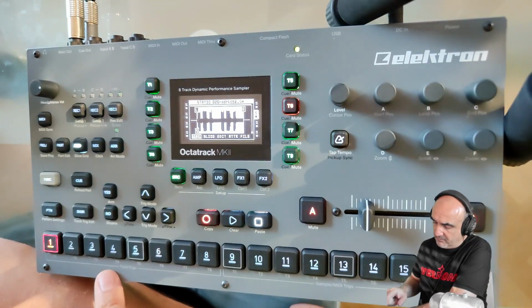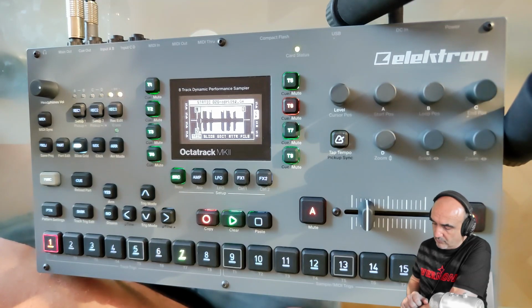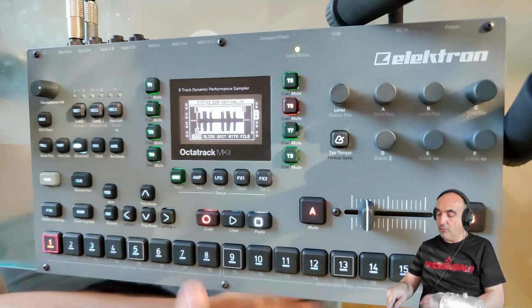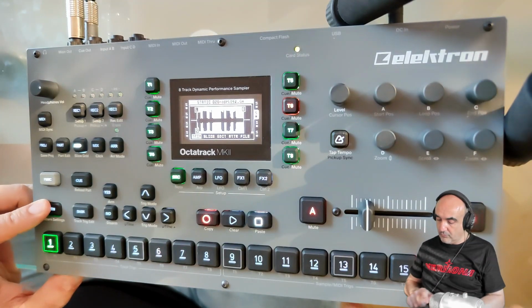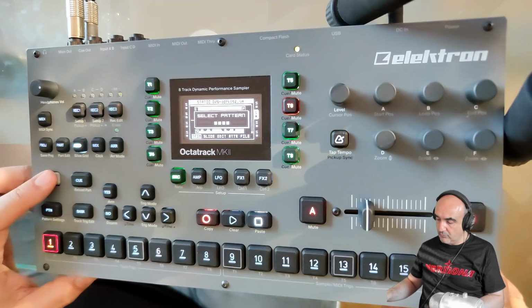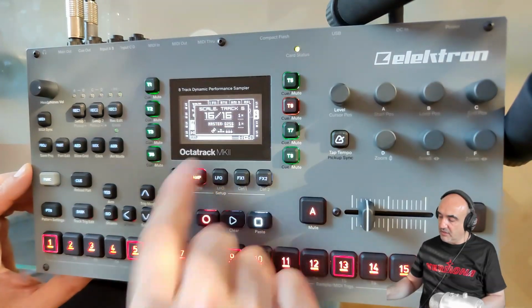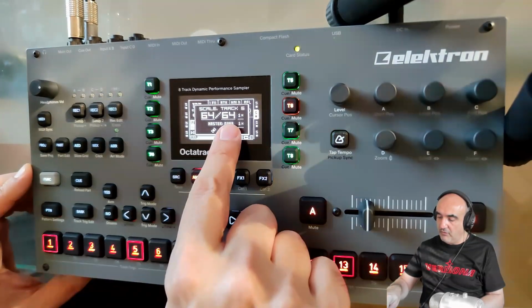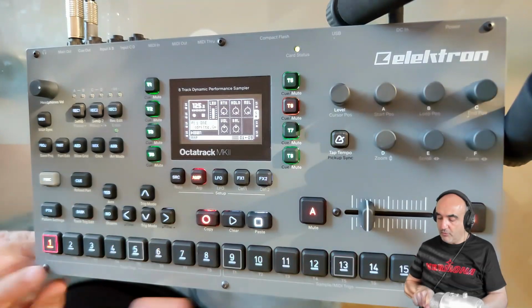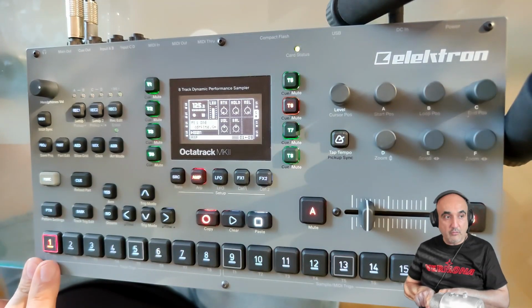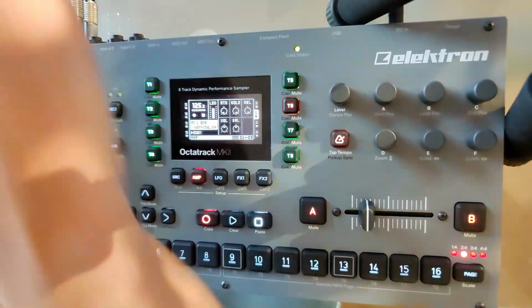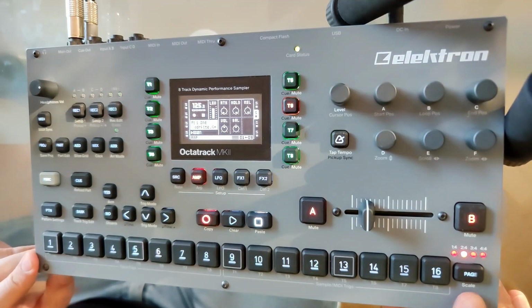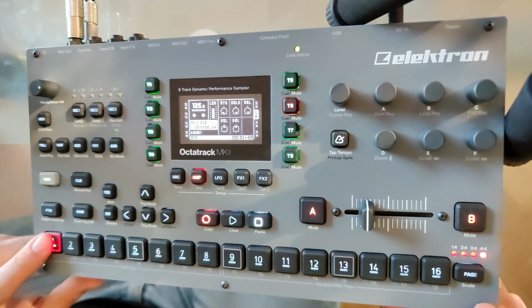So let's play. Okay, at the moment it is in 16. I need to change it to 64. But what happened? The problem is that because I did it with the trigger on, I need to take out the trigger of the other pages. Page 2, take out the trigger. Page 3, take out the trigger. Page 4, take out the trigger.